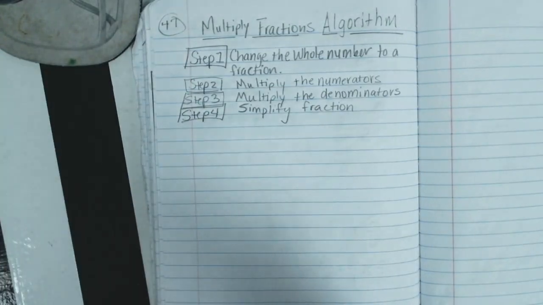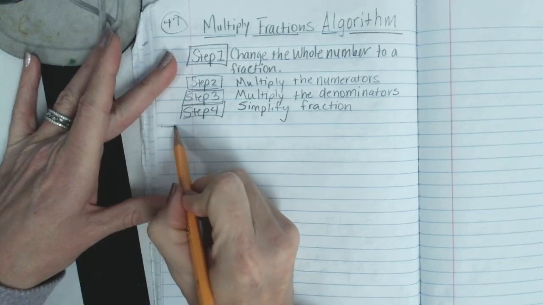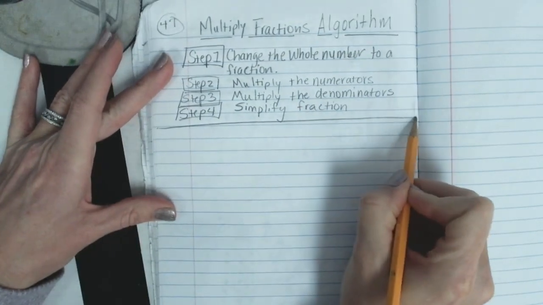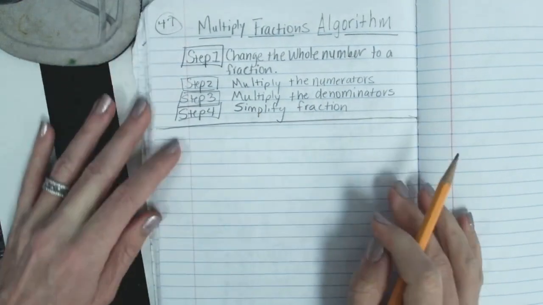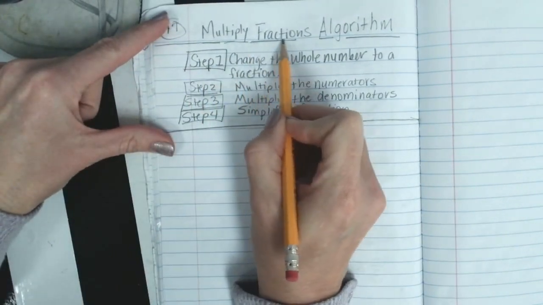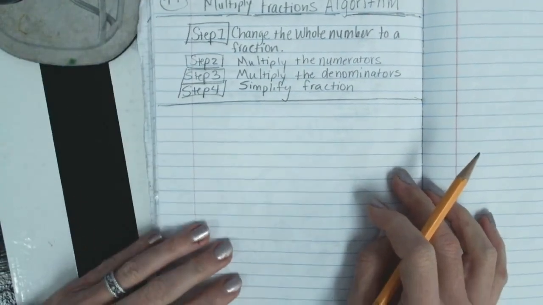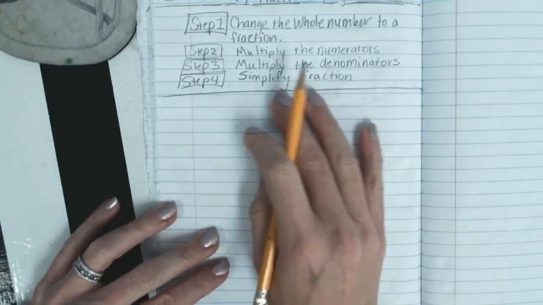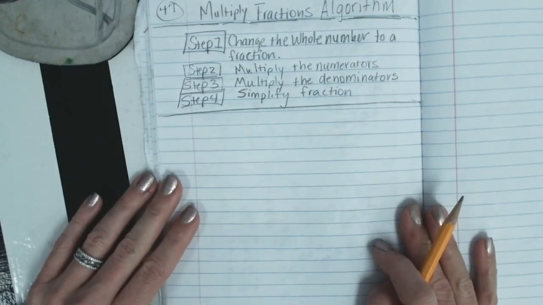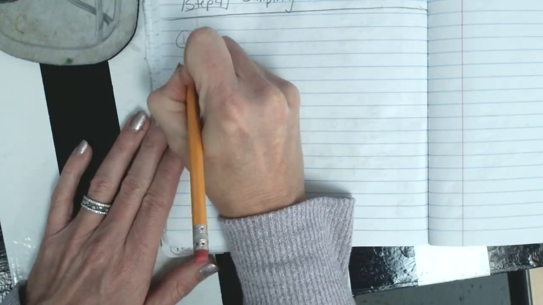We will have to simplify. Because we're multiplying a fraction times a whole number, our answers will be improper fractions. And we are going to have to fix those improper fractions by simplifying the fraction. And really, anytime that we work with fractions, whether we add them, subtract them, or divide them, we need to simplify them if we need to. So that should just be something that's ingrained. Last step, check to see if I need to simplify. All right, so let's do our first example today and go through that algorithm.